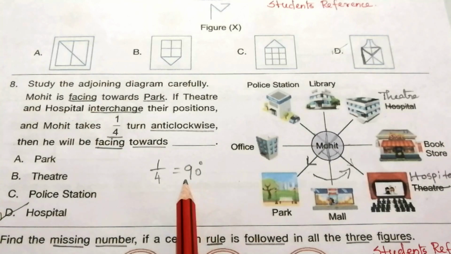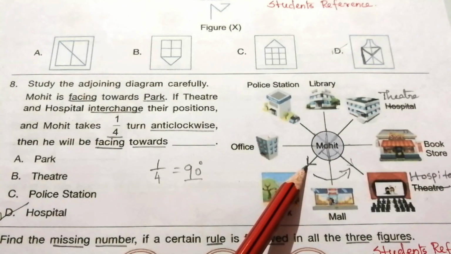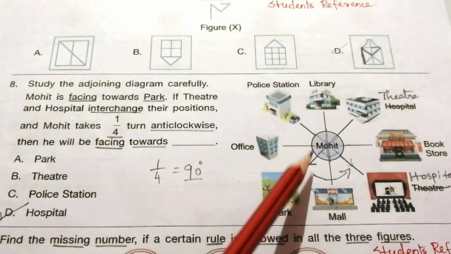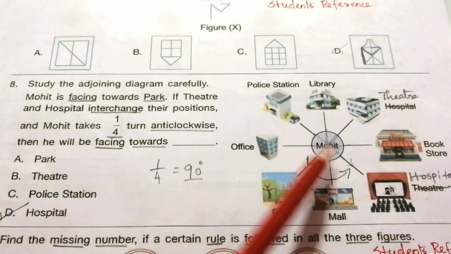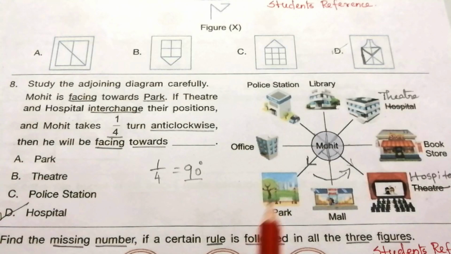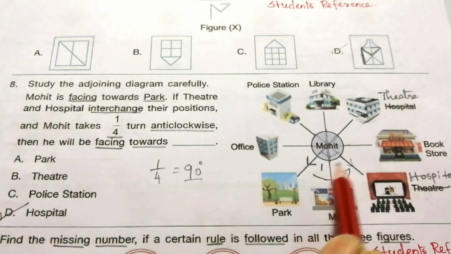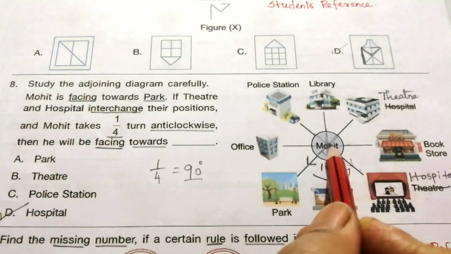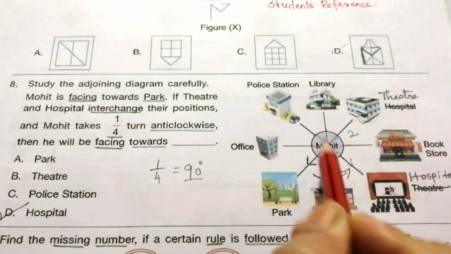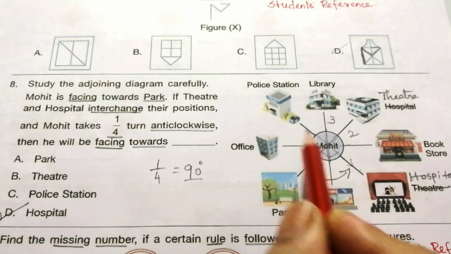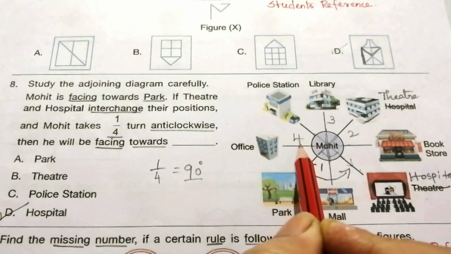If you don't know the concept of angle, no problem. We can use another method to find the answer. Mohit is standing here, so you consider these two lines only. These two lines form 4 parts: this part is 1, this part is 2, this part is 3, and this part is 4.